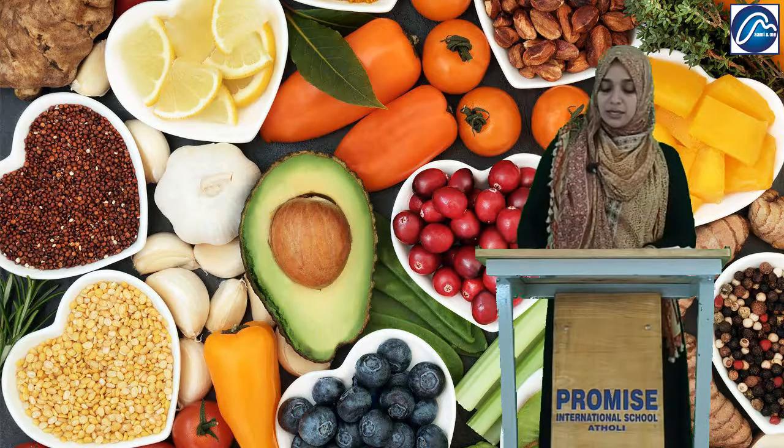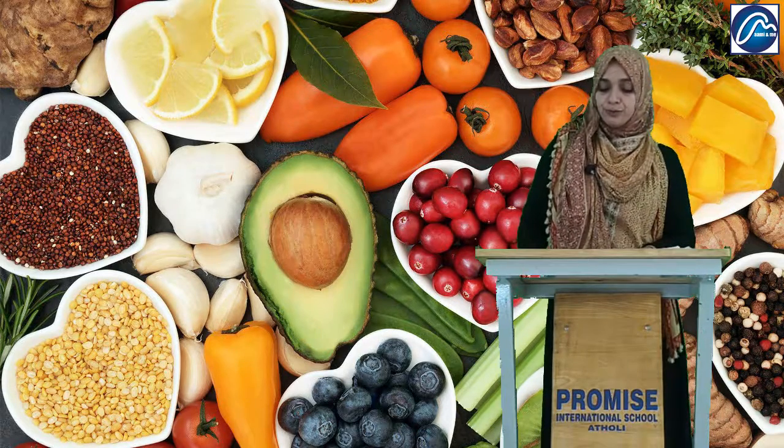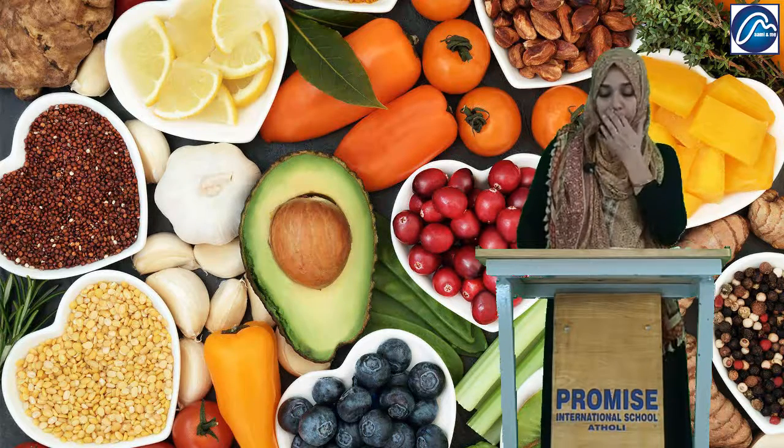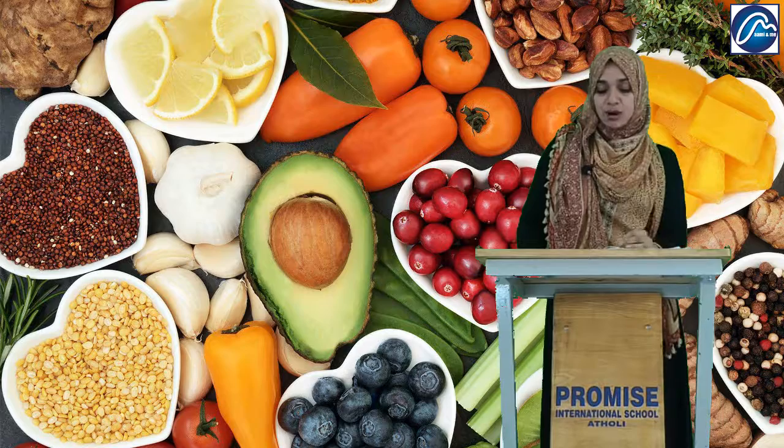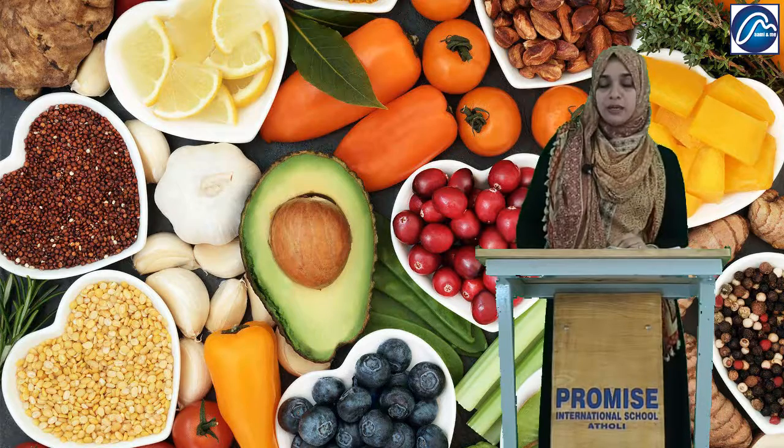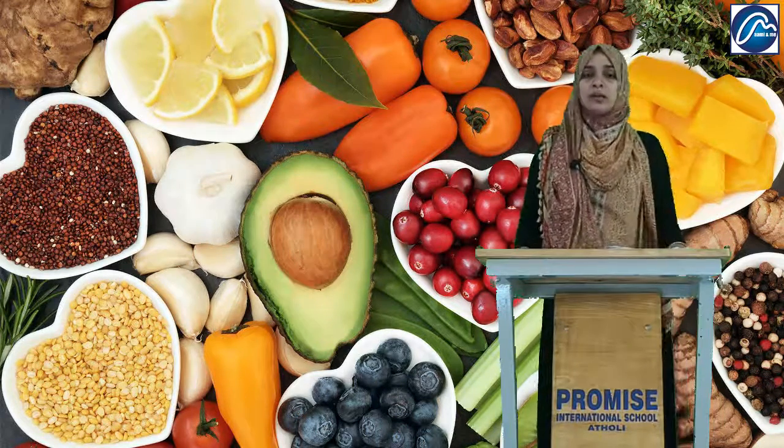We must regularly have food which contains vitamins and minerals, though our body needs a very small quantity of them. നമ്മുടെ ബോഡിക്ക് അത് വളരെ കുറഞ്ഞ എമൗണ്ടിൽ മതി.